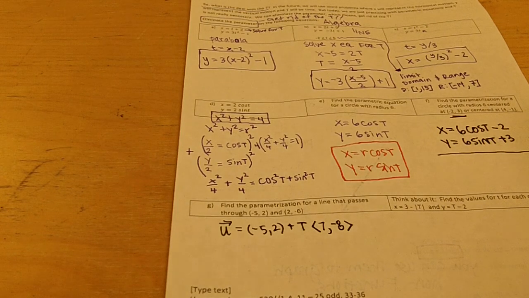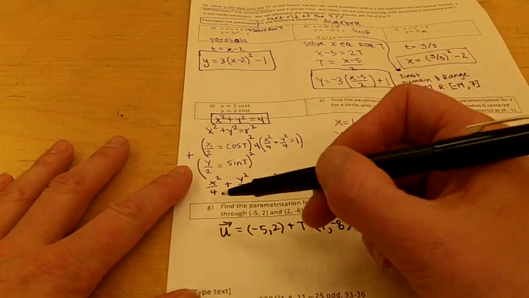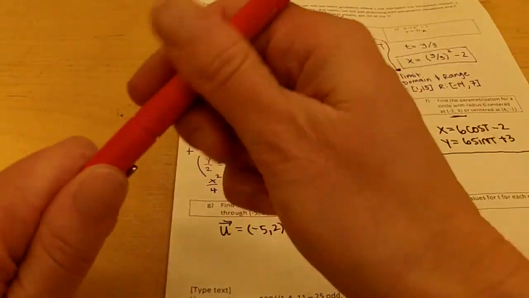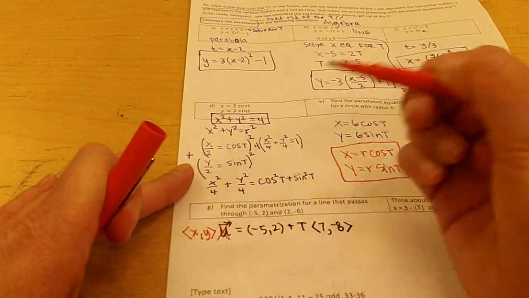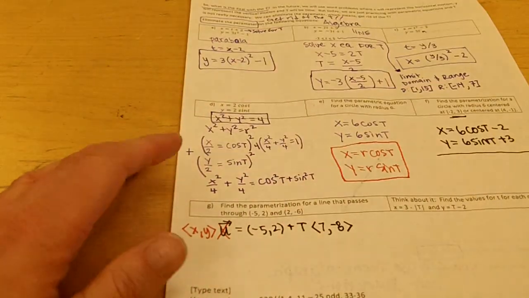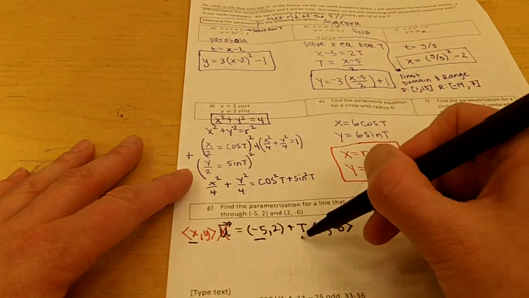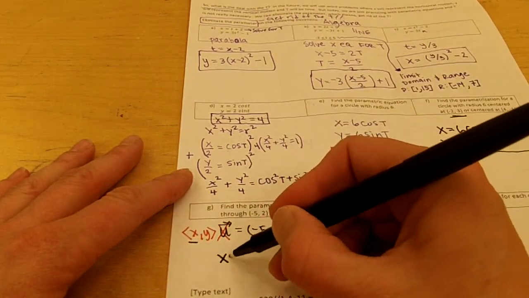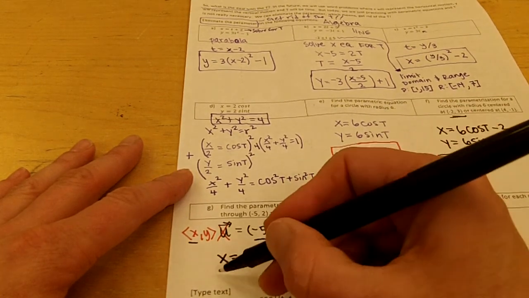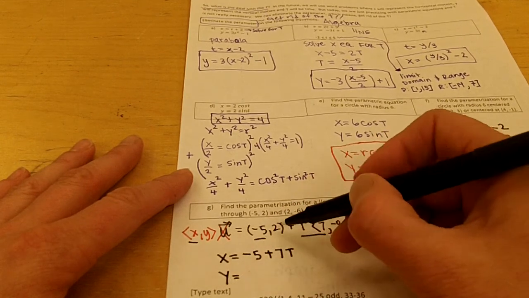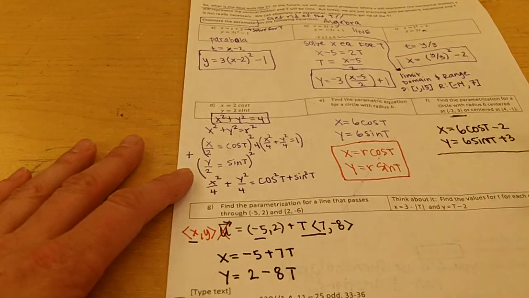But we want to have a parameterization, which means I need a pair of equations. So instead of thinking about this as vector u, I can rewrite this vector in component form x, y. And that makes it pretty simple because I just take the x parts. My x will be -5 plus 7t, and my y will be all the y pieces, 2 minus 8t.